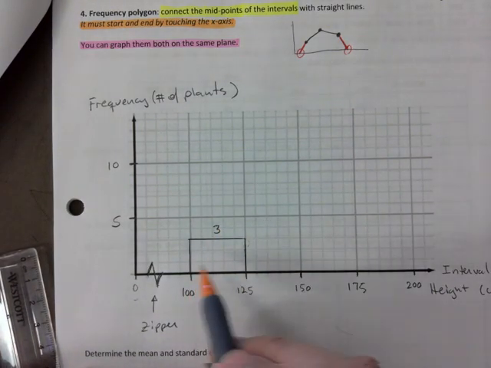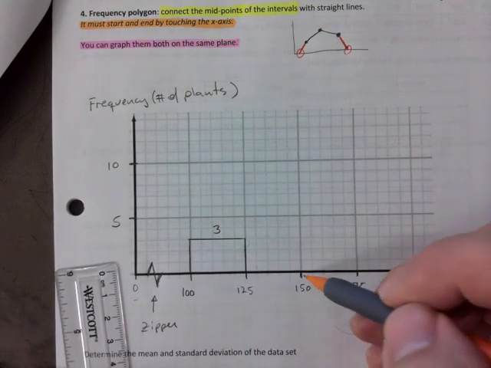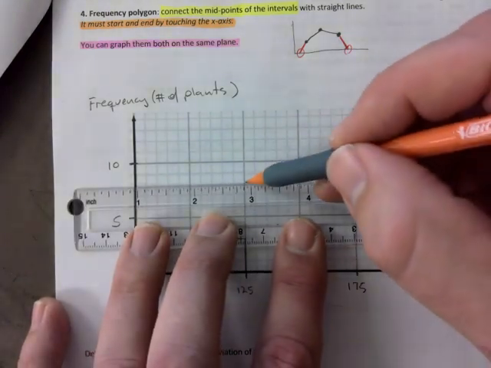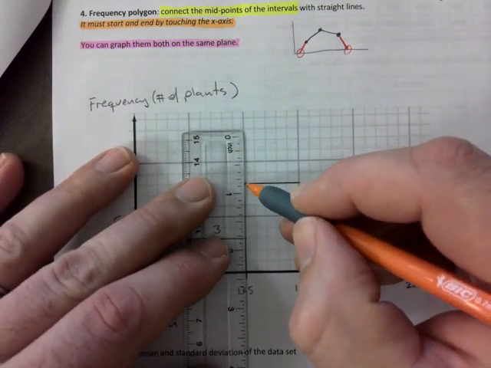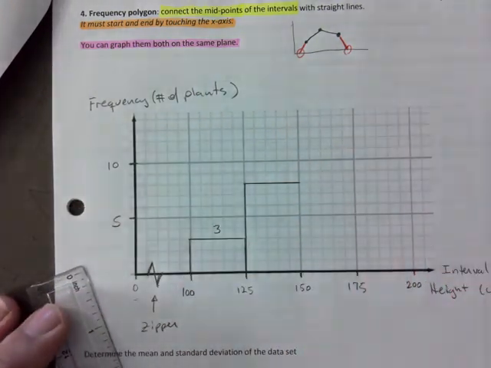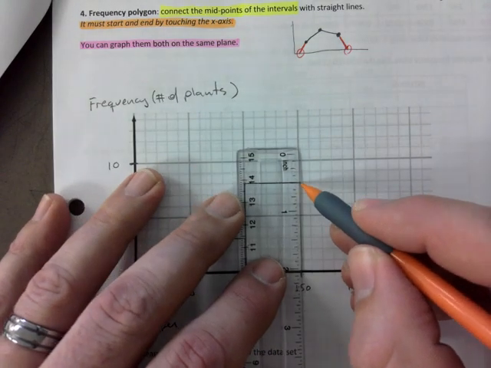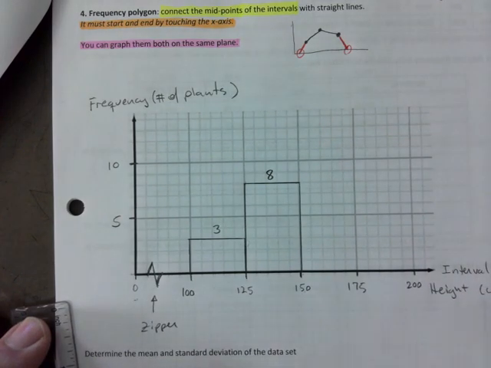So 3 are found in here. My next one from 125 to 150 is 8. So I'm going to go up to 8. Close that off. And the bars should be touching, unless there's nothing in that category. So I have 8 plants that are between 125 and 150.